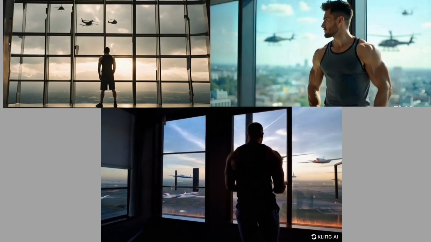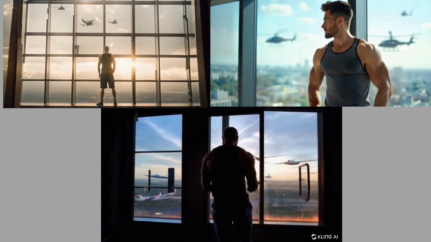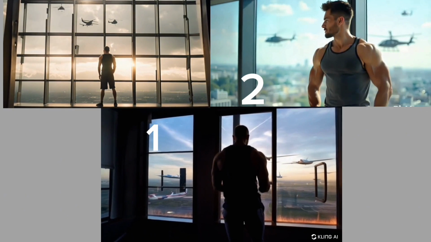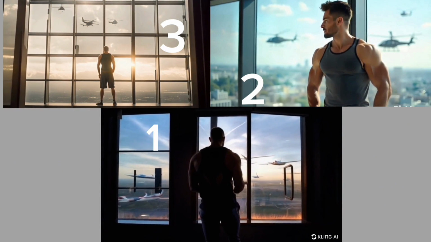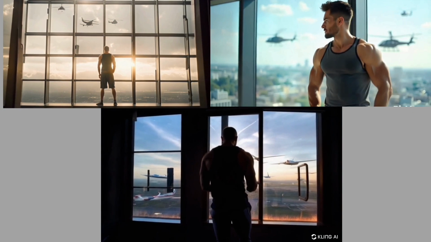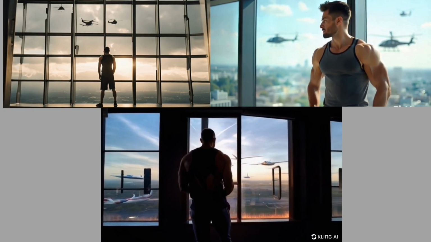Let's grade the three videos. You can see that Kling AI came first this time around. Then Pixverse came second. Then Canva came third, because on Canva, the blinds on the windows are just closing, and windows are supposed to be a static object. So you can see more examples.